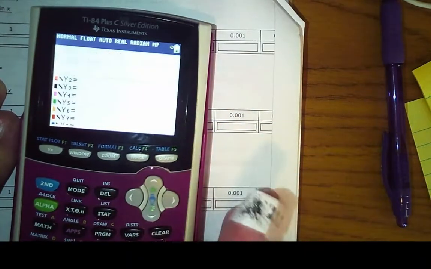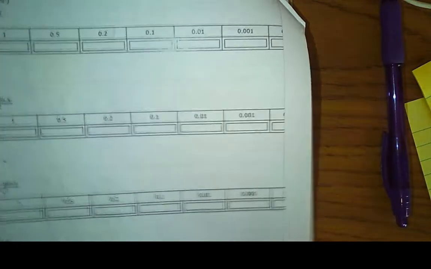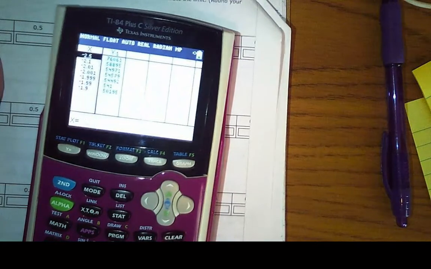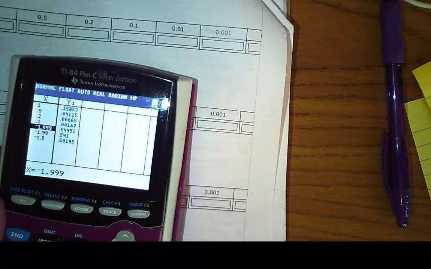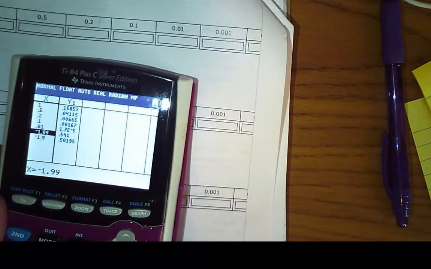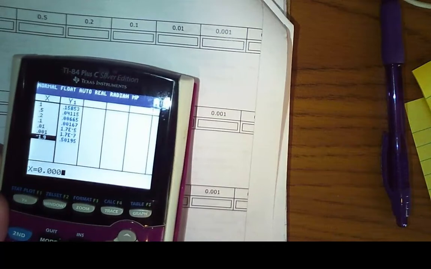Then I'm going to go to my table, and all of these are the same. So I should be able to just enter this the whole way down. I've got 1, 0.5, 0.2, 0.1, 0.01, 0.001, and I bet the last one is 0.0001.